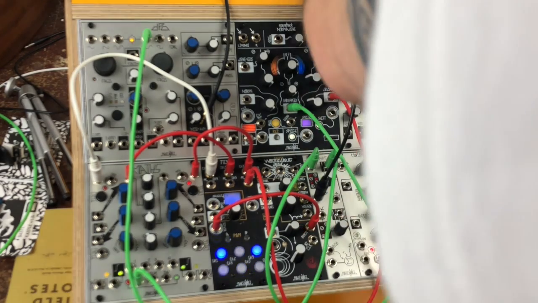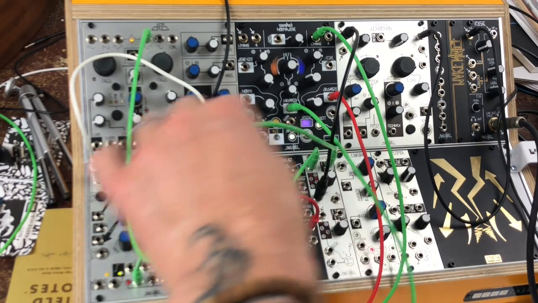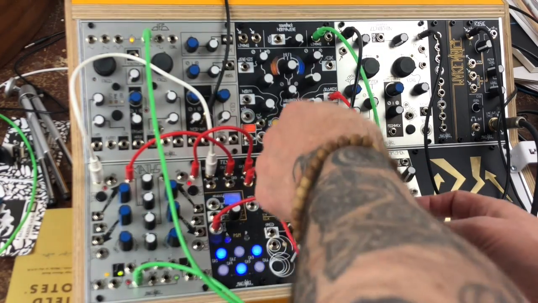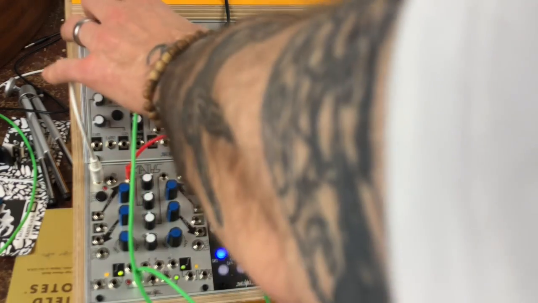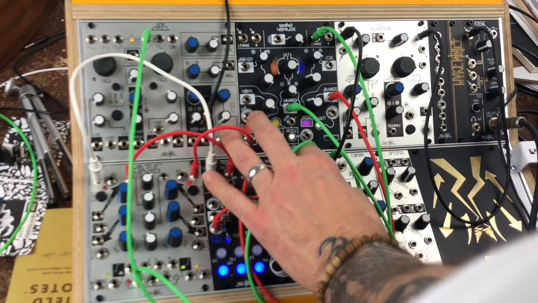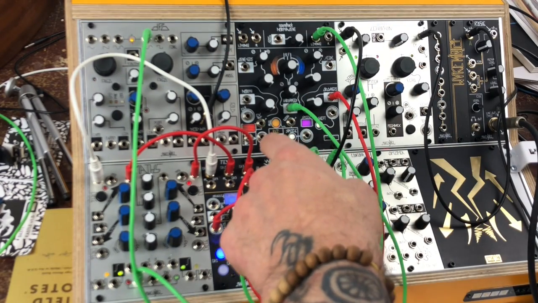Now, if I take it out of the patch, so I'm just going to put it all dry. So that's coming from the Moddemix, which in turn is taking the output of the Morphagene and then a sine wave from the DPO. So again, if I just bring that up, I'm going to mess around with the pitch of the sine wave and the mix on the mod, but I'm not changing anything on the Morphagene yet.